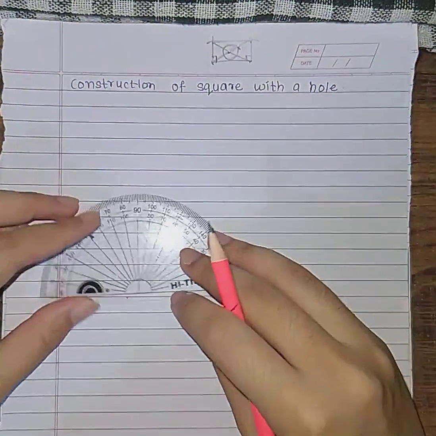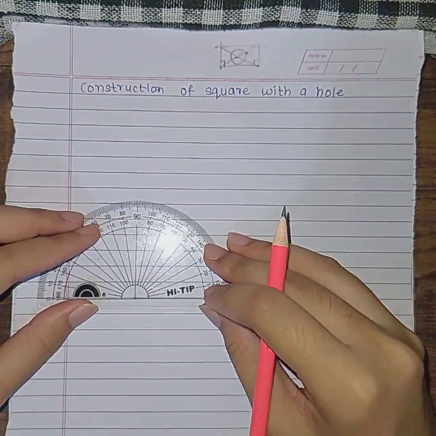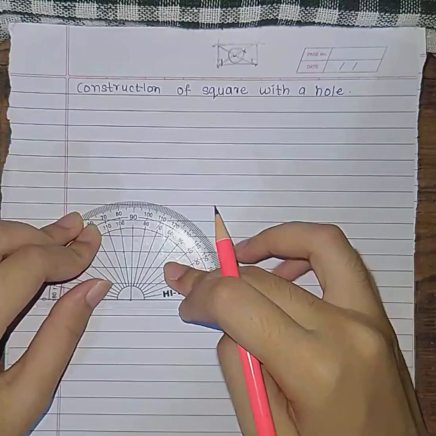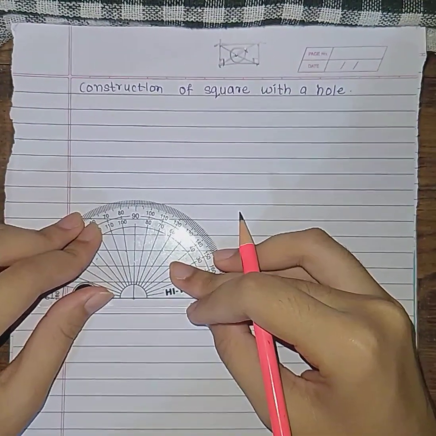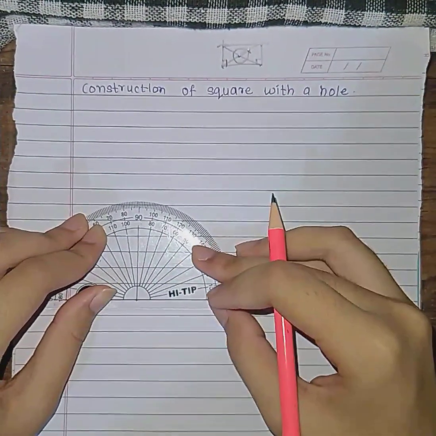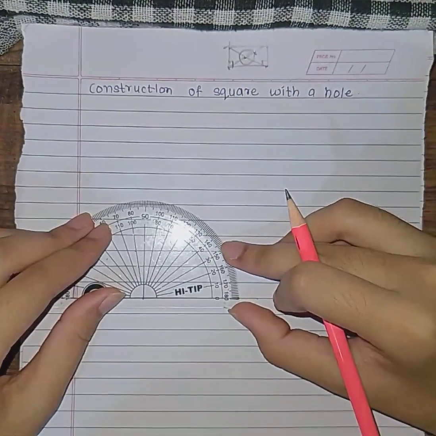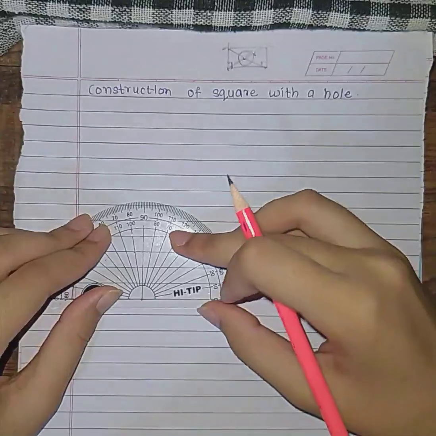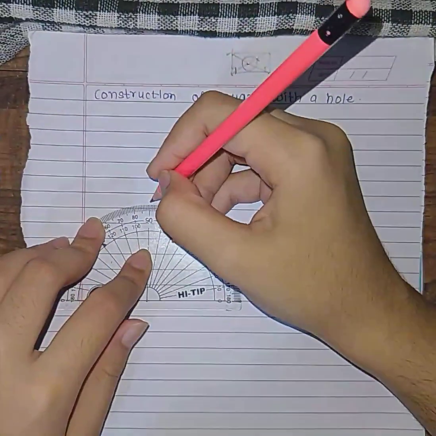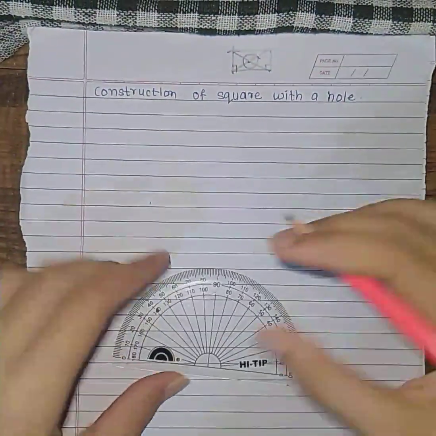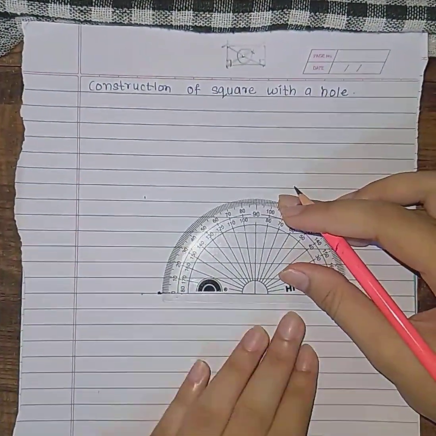I'll just measure 90 degree. Over here also.